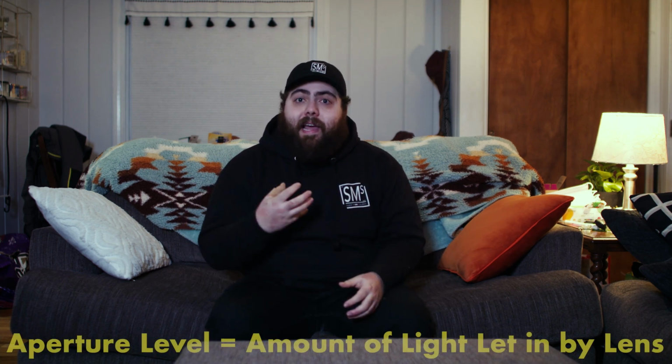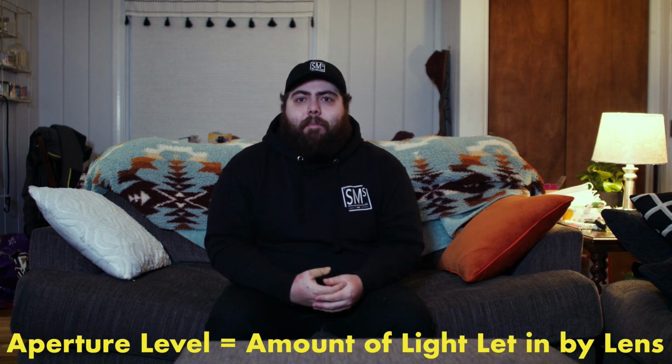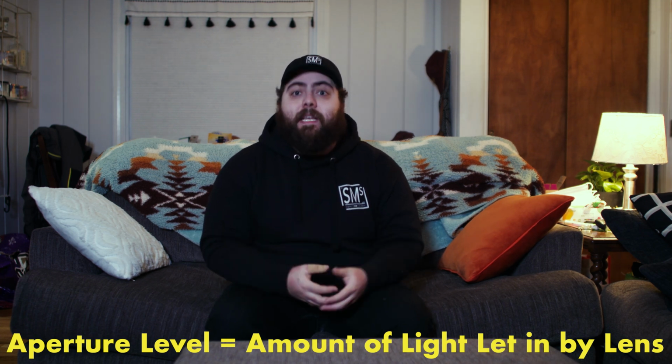Now what does f-stop actually do? F-stop controls the level of light that is let in through your lens. If you're using a lower f-stop, you are letting in more light, and therefore you will have a more narrow range of focus while you are shooting videography and photography.